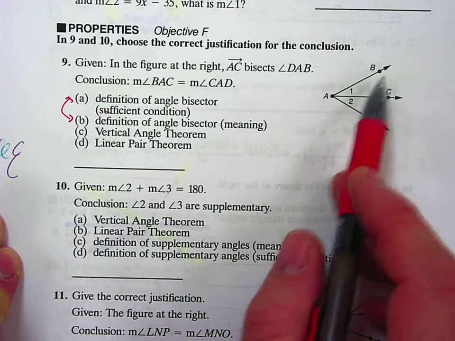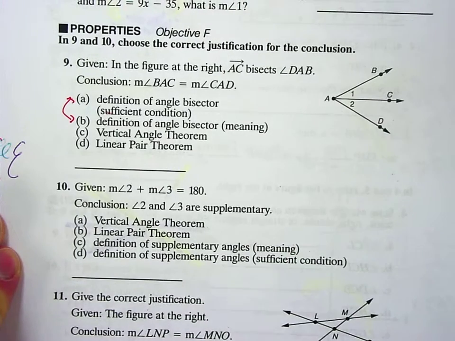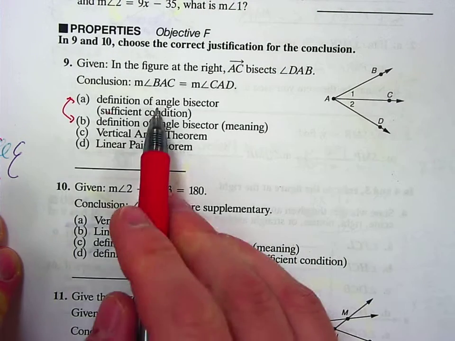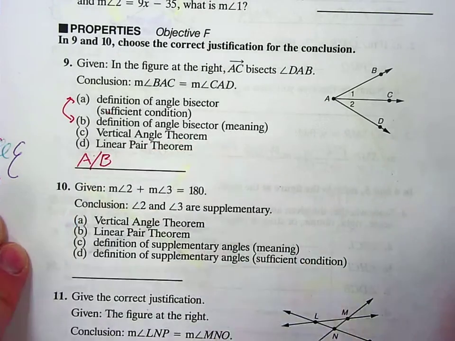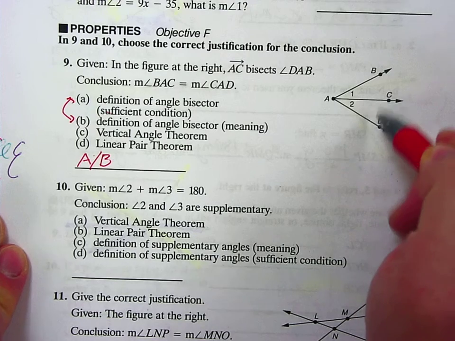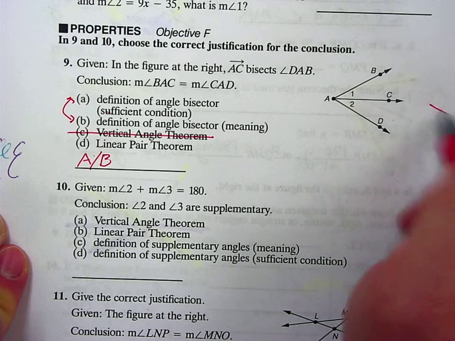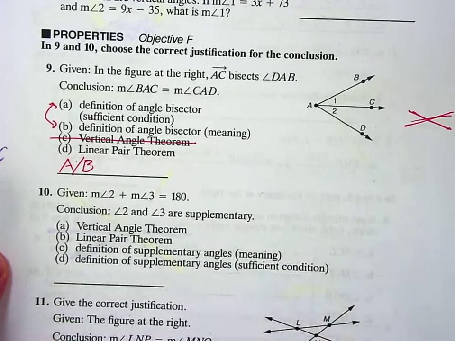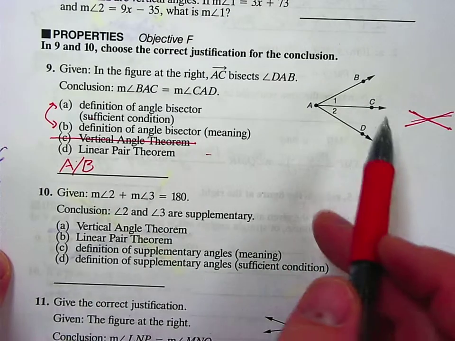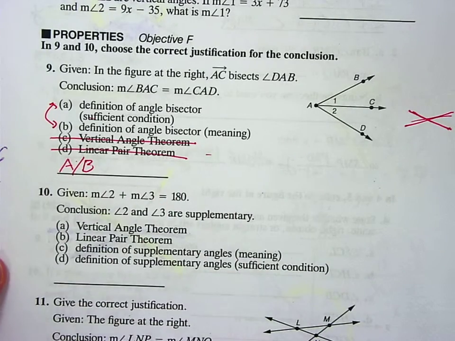Another possible reason that these two are the same would be vertical angle theorem. The last one, that they're the same as the linear pair theorem. Well, that is what it means to be an angle bisector. So A/B is probably our answer, but let's go through C and D. Those aren't vertical angles. There is no way that these two are the same because they're vertical angles. Vertical angles have almost got to have like this bow tie look. And that's not that. Linear pair, we need a line. That's not a linear pair. Plus, linear pair theorem doesn't tell me that things are equal. They tell me two things add up to 180. So hopefully that's starting to make sense.